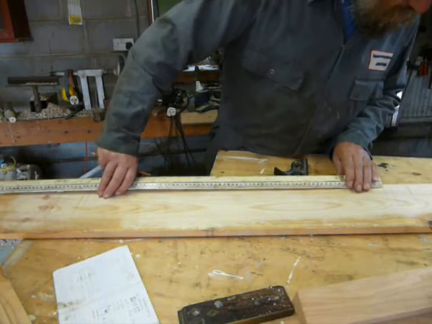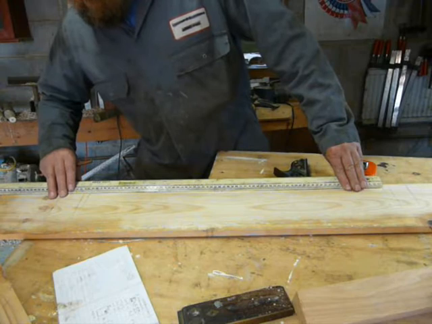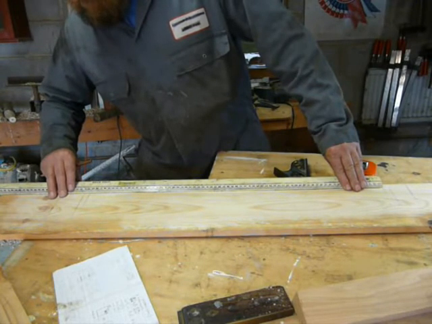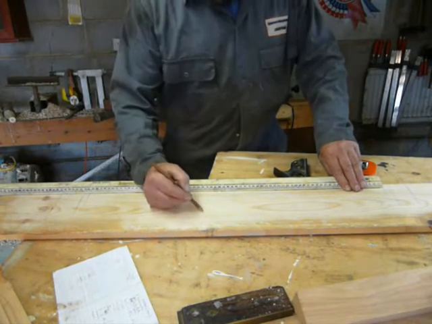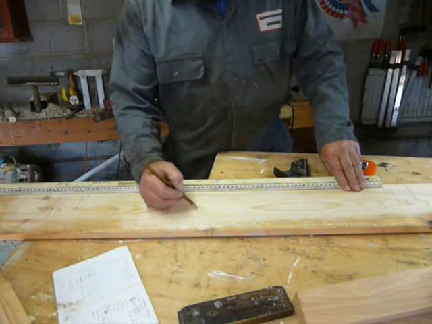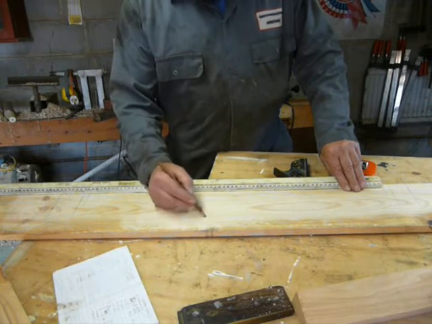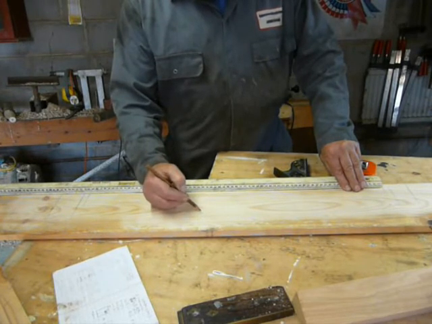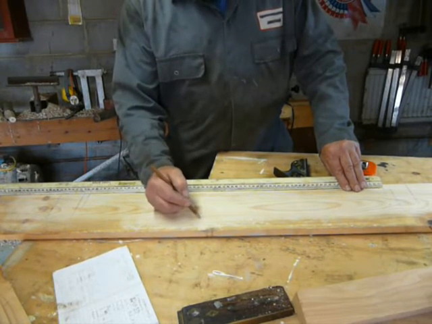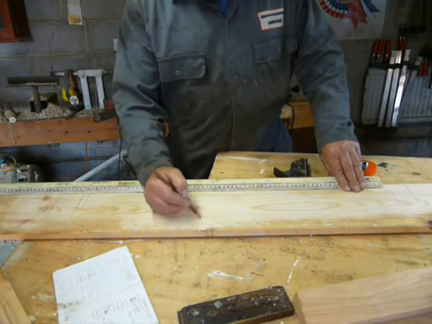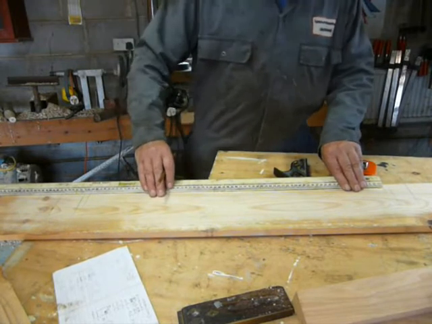So what have we got? Now we've got a full-scale drawing. We can measure it up, and it's 698. So you've got to divide that by 2. Therefore 2's into 6 go 3, remainder nothing. 2's into 9 go 4, remainder 1. 2's into 18 go 9. So 3, 4, 9.